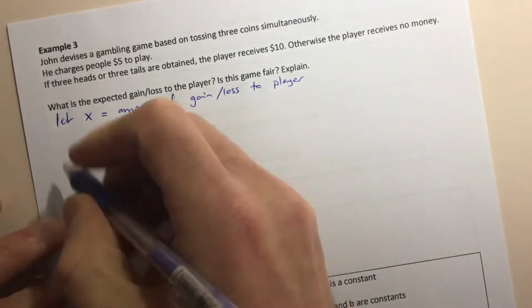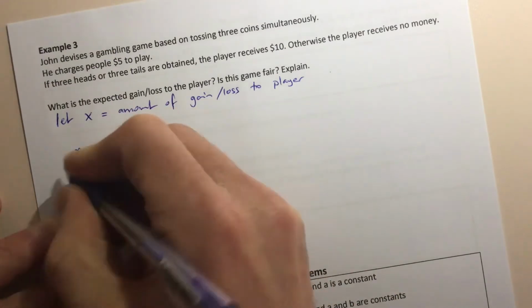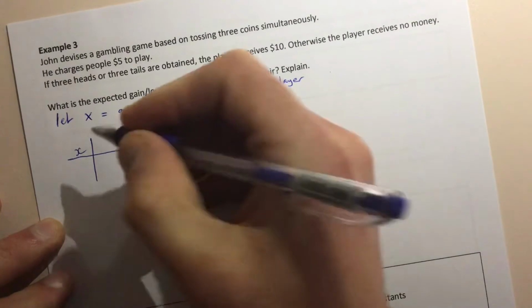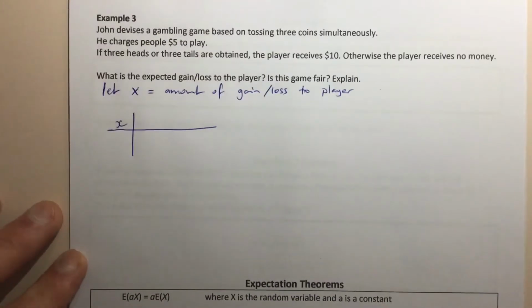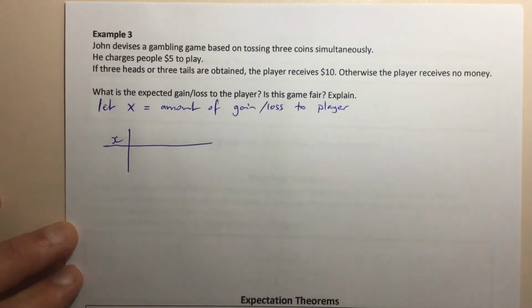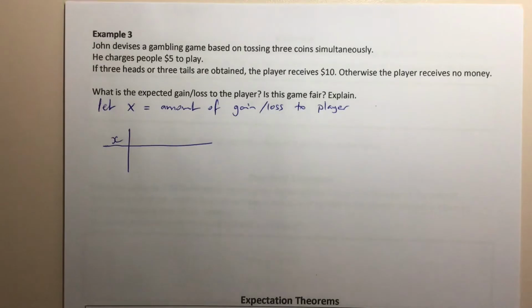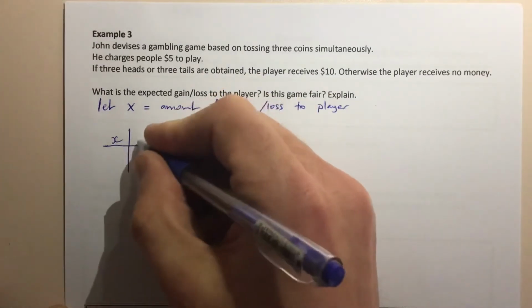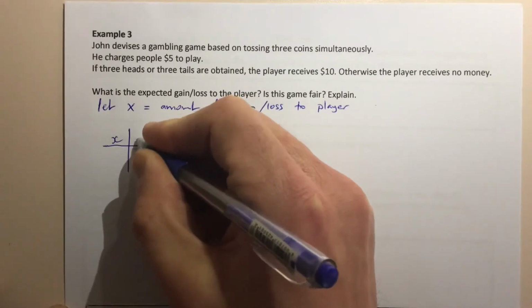All right, and then we'll set up our table here with x and, well, we want to keep this as simple as we possibly can. The possible outcomes that we're really interested in is either that the player wins or loses. Okay, so we're not going to worry about all the possible outcomes when we toss 3 coins. We don't want to separate into the 8 possible outcomes. What we could say is, well, let's just work out the probability that the player wins.